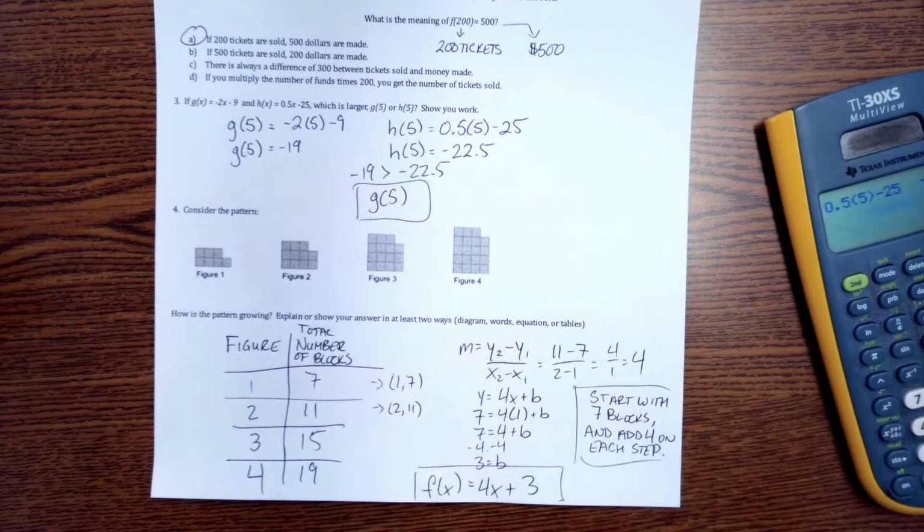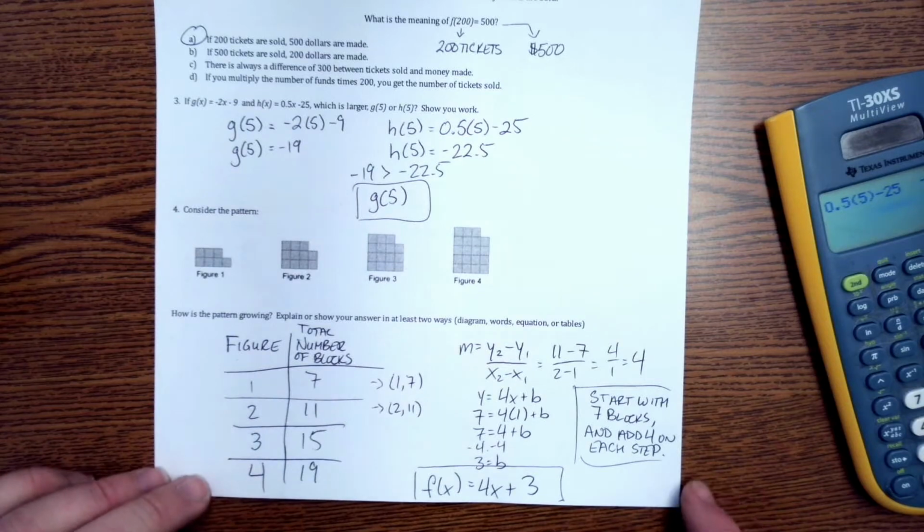So there we go. There's a few different ways: a chart, an equation, and a graph. Oh, sorry, and words.